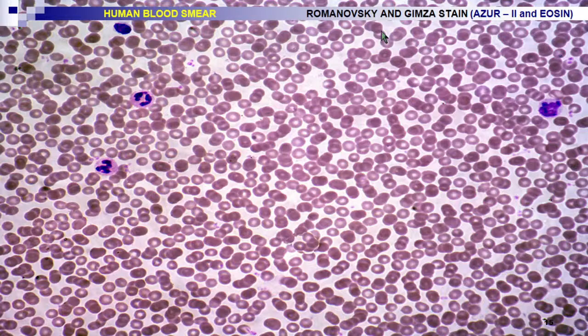Erythrocytes are very easy to identify because they have lost the nucleus, without nucleus. Sometimes they look like empty areas, like empty spaces inside, but this is only an optical effect. Of course, inside the cells nothing else is present except hemoglobin and plasma membrane.